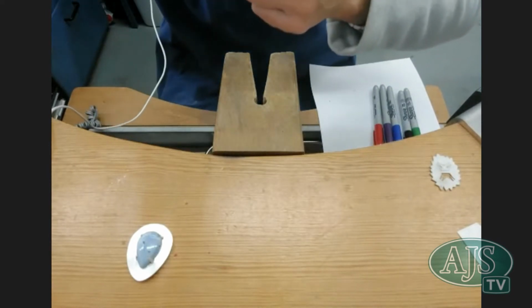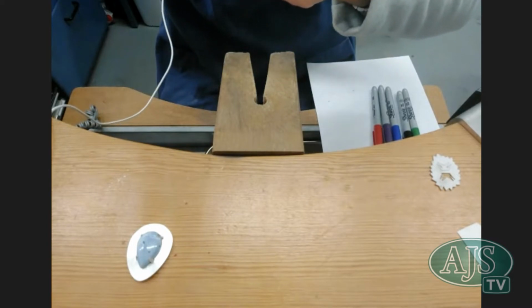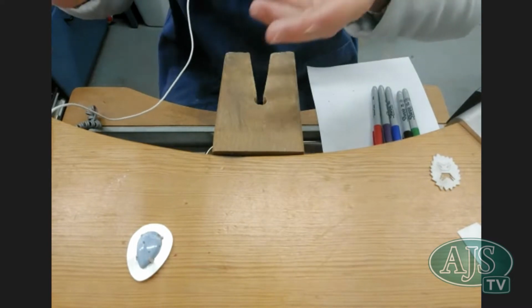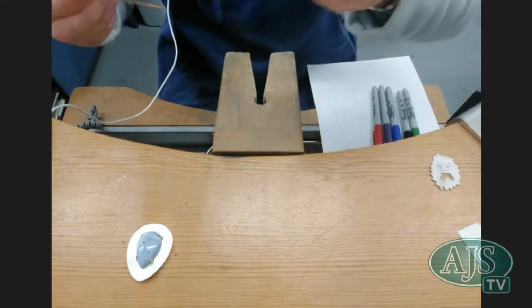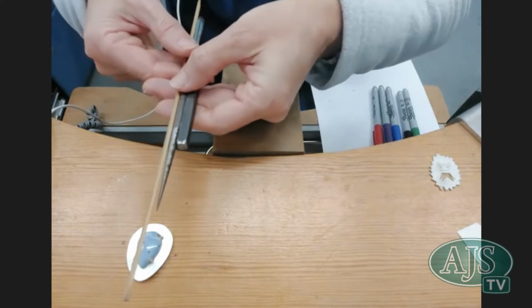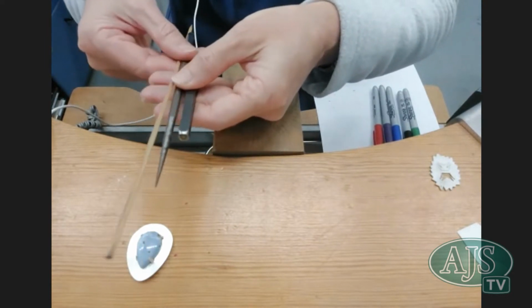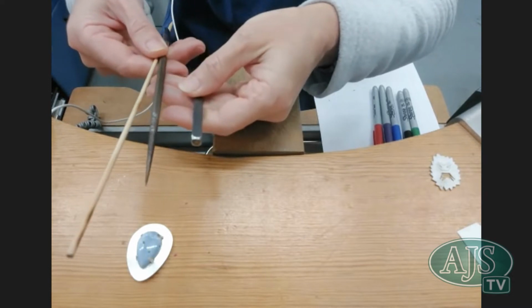Now, something a bit different from last time is you have to be able to push those tabs up. In the other one, it's quite easy. They're on the outside, so you can usually push them up fairly easily. But in this, because they're internal, it might be a bit more difficult. So we've got a couple of tools to help that happen.